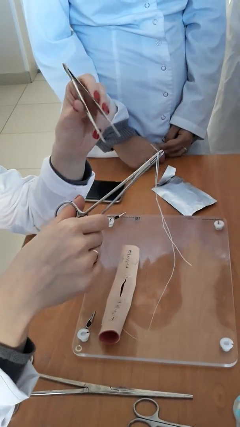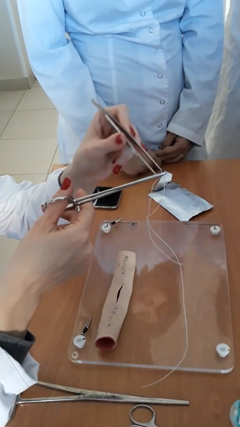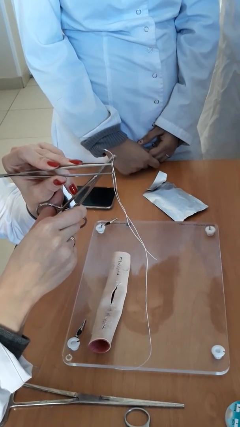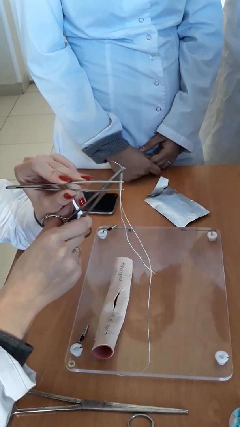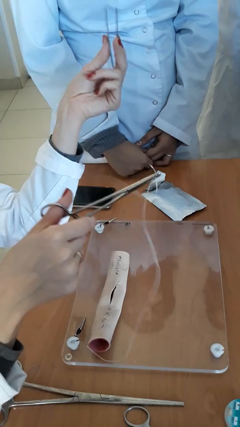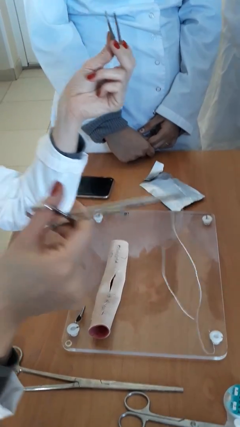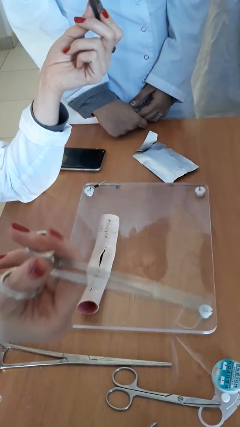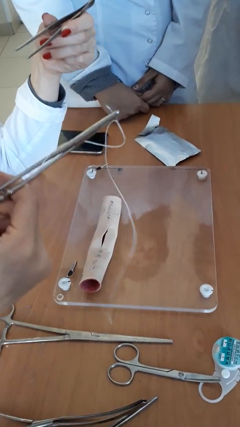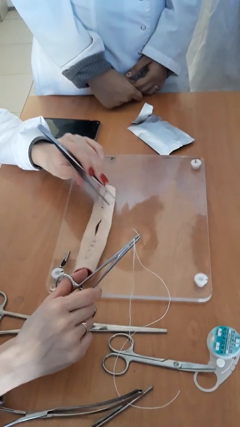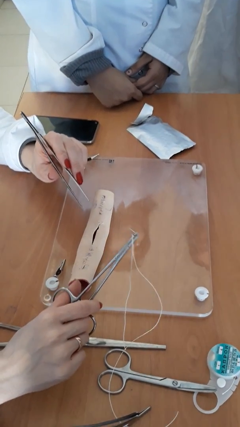What is the difference between the atraumatic needle and this needle? This needle has a lock. An atraumatic needle doesn't have a lock, and the filament is located inside of the needle. And you should use the atraumatic needle only one time. This needle you should use several times after the sterilization. Do you understand me?